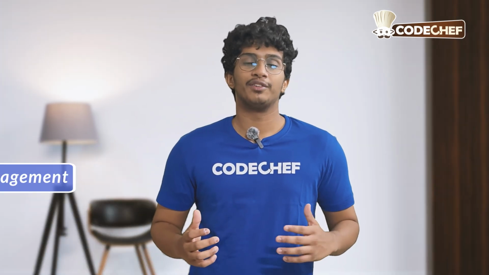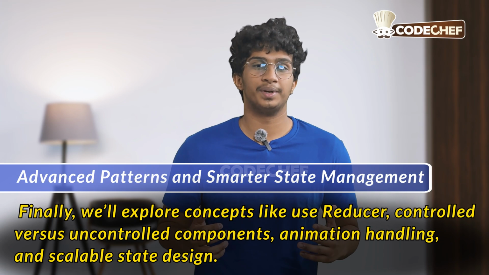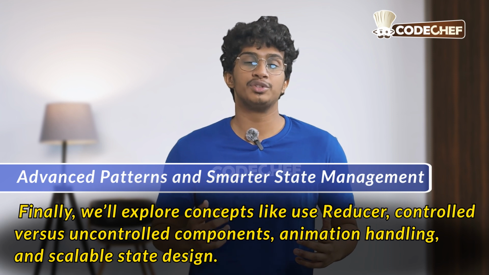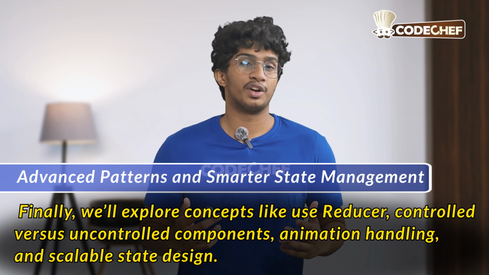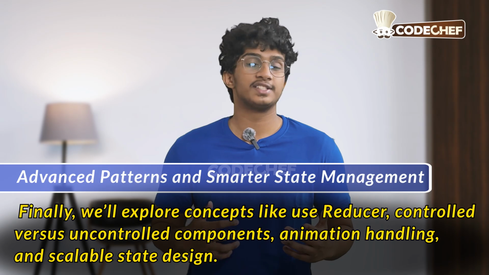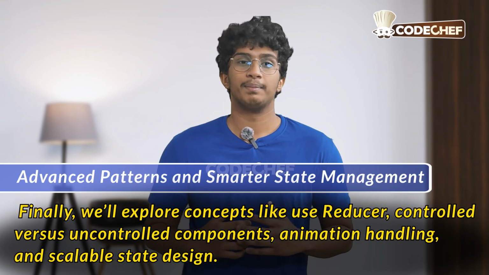Finally, we'll come to advanced patterns and smarter state management, where we'll understand concepts like useReducer, controlled versus uncontrolled components, animation handling, and scalable state design. By the end of this course, you'll be confident to build modern React applications from scratch with industry-relevant patterns and best practices. So get ready to code, experiment, and build.